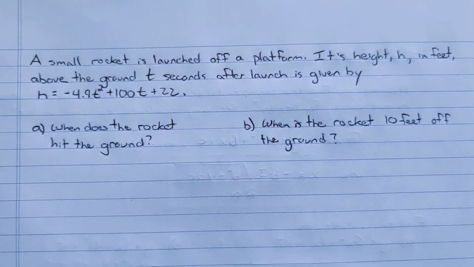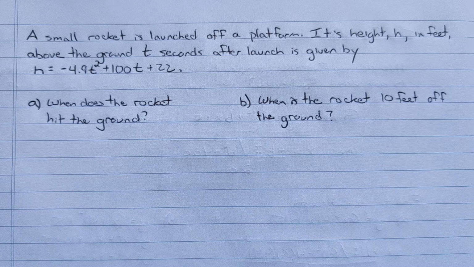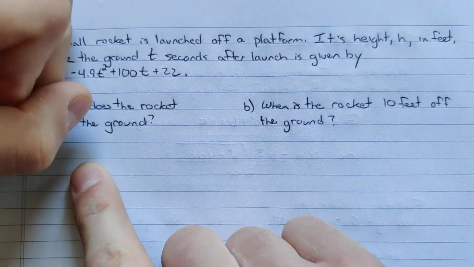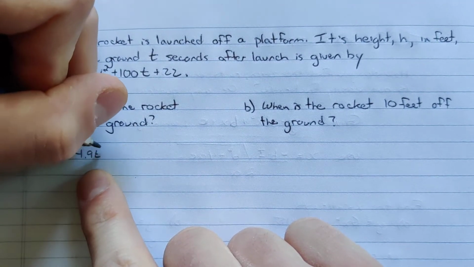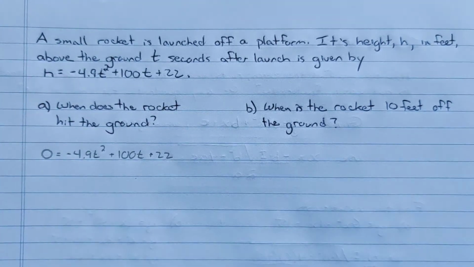All right, if we have a short word problem here. A small rocket is launched off a platform. Its height h in feet above the ground t seconds after launch is given by h equals negative 4.9 t squared plus 100 t plus 22. When does the rocket hit the ground? When the rocket hits the ground, the height above the ground is going to be 0. That means our intercepts, in this case t instead of x intercepts, are going to be 0. So it hits the ground when h is 0, or when negative 4.9 t squared plus 100 t plus 22 is equal to 0.